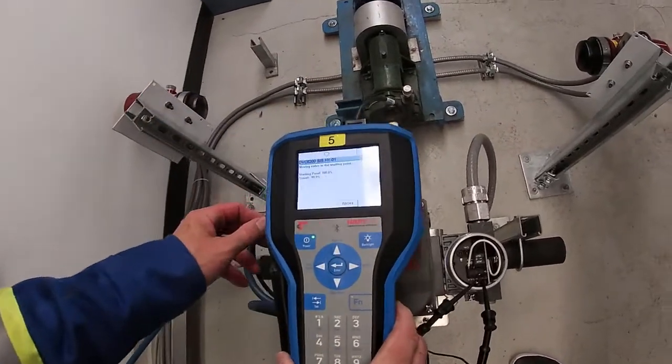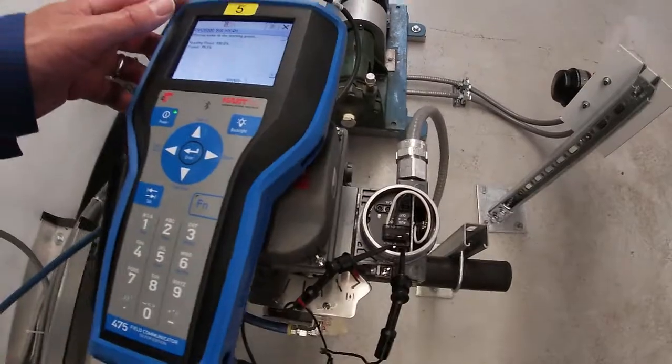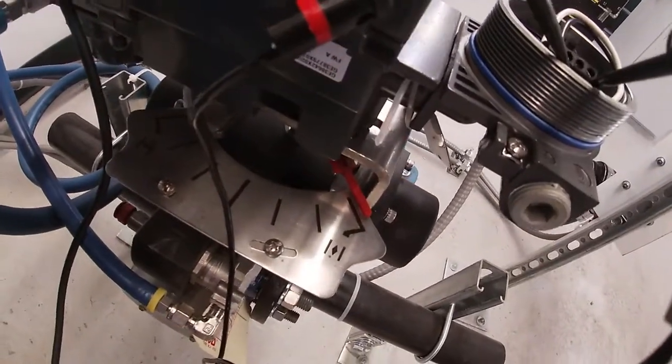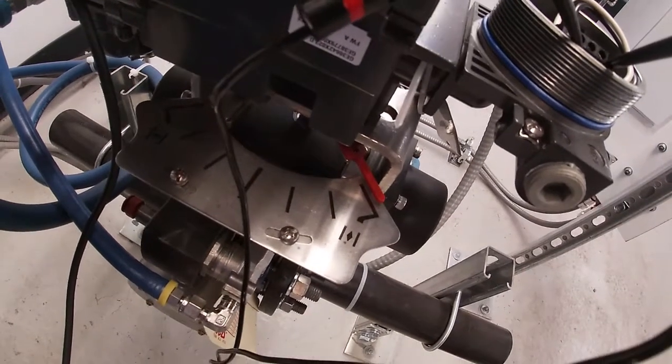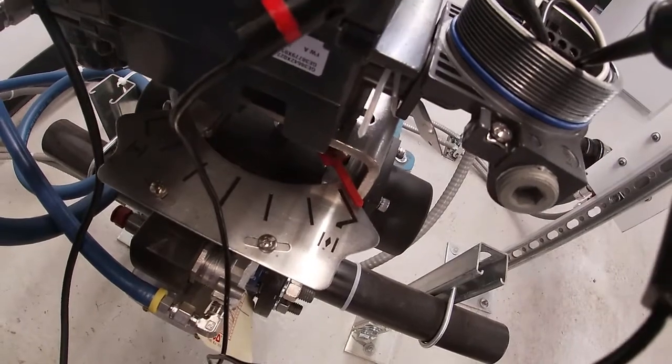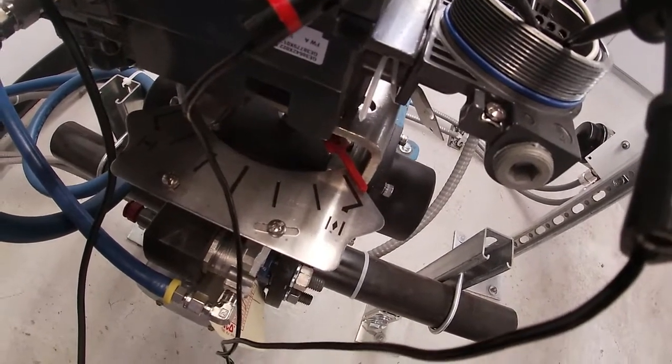Starting point, you should be able to see the valve move. Target is 99.9% travel. Okay.